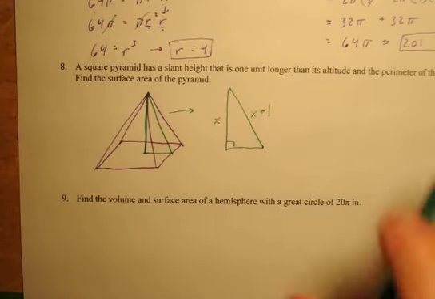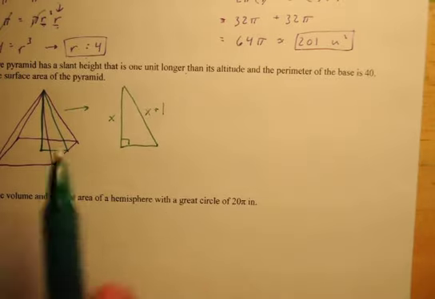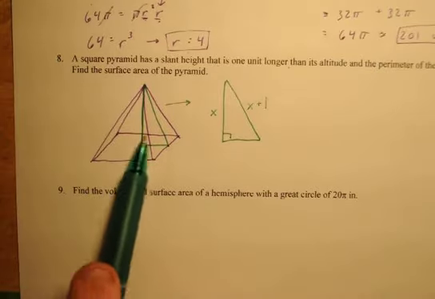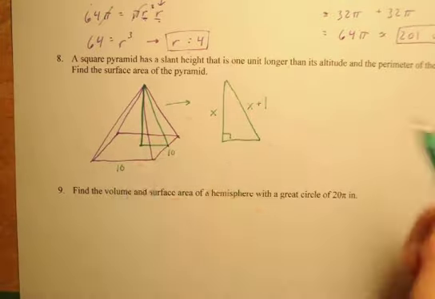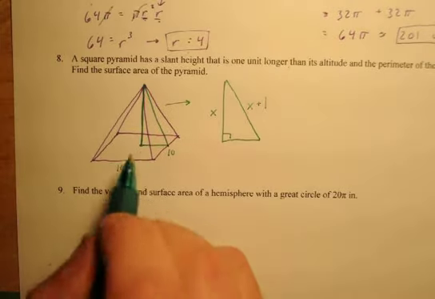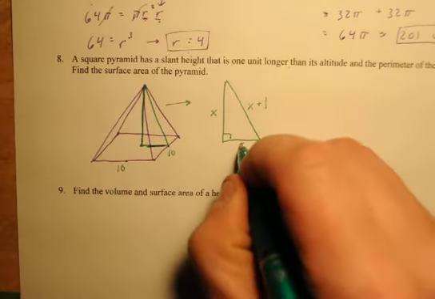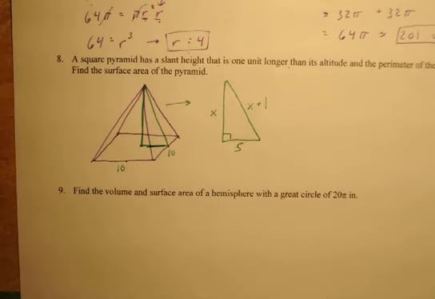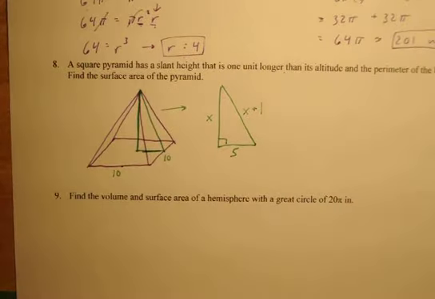That's what we have. We also have the perimeter of the base is 40. So what type of square would have a perimeter of 40? That would be a 10, 10, 10, 10. 10 plus 10 plus 10 plus 10 is 40, which makes this length half of 10, which makes this 5. Find the surface area of the pyramid.